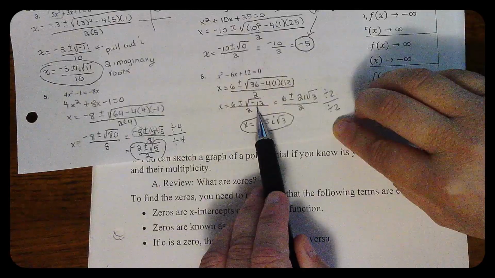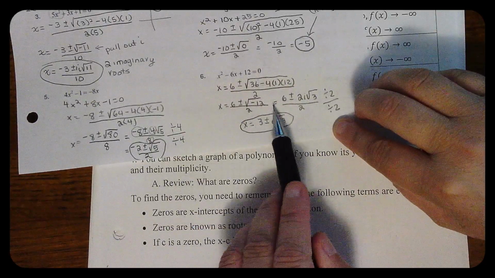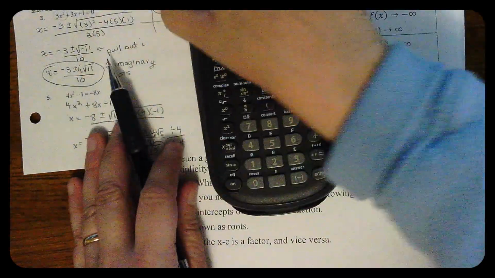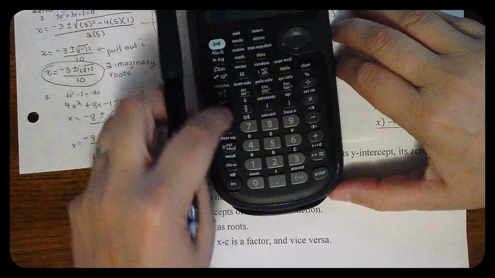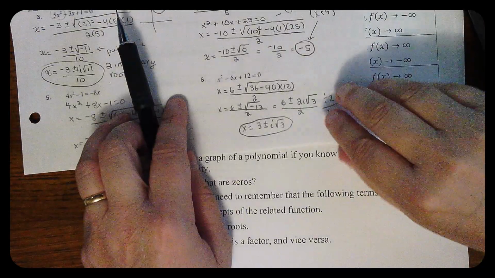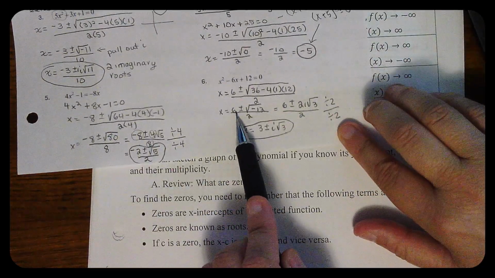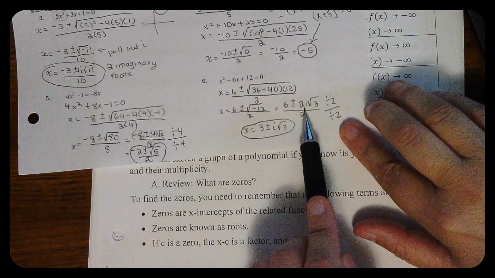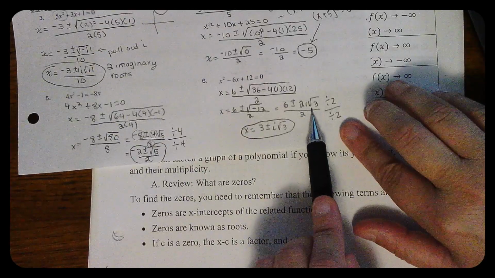So you pull an i out, that gives you i squared of 12. Well, you can use your calculator. The square root of 12 is 2 square root of 3. So this simplifies to 6 plus or minus 2i square root of 3 over 2.